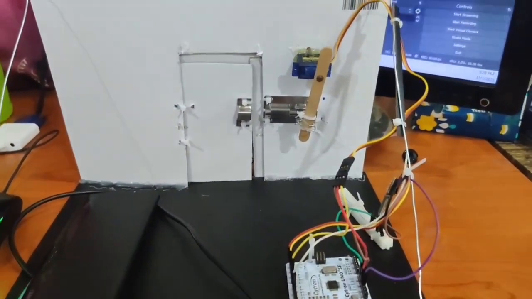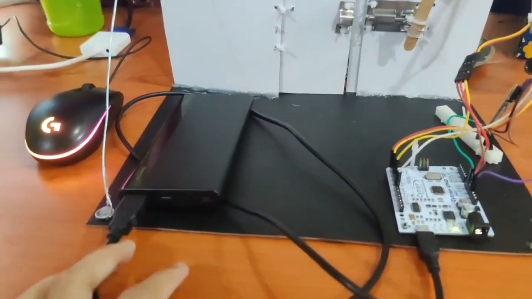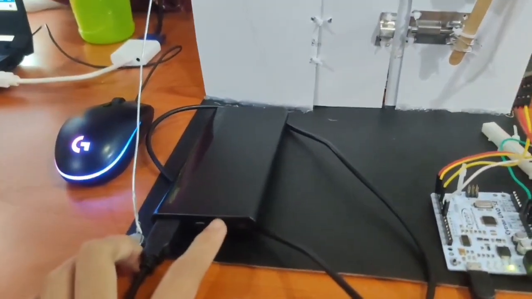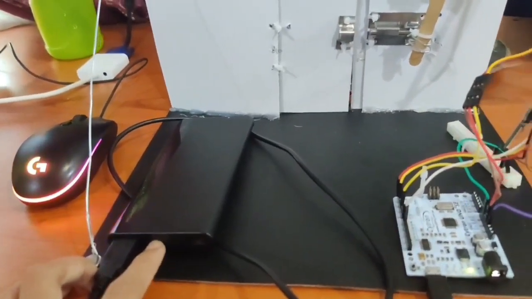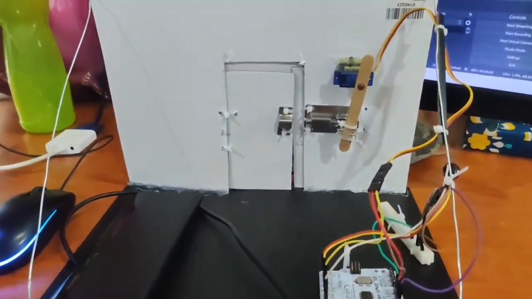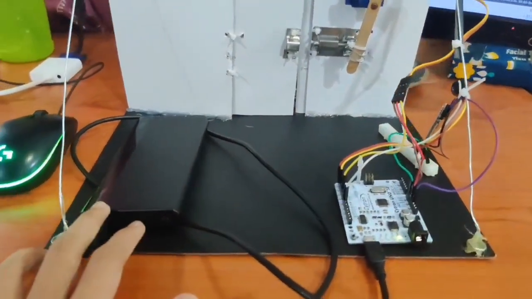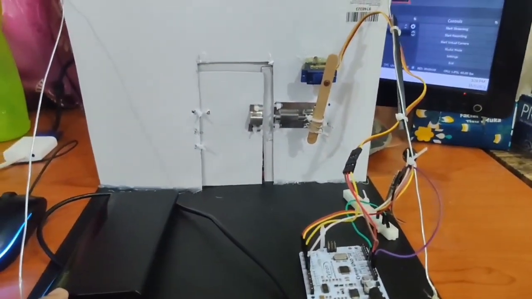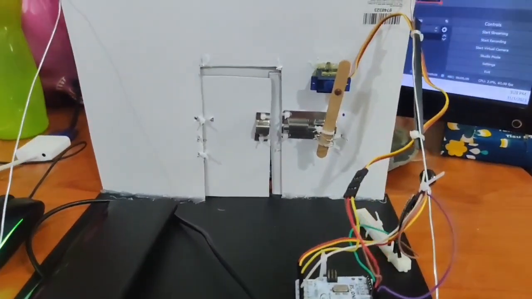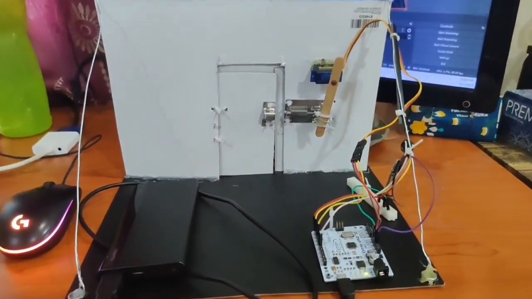For the power supply, I just use this cable and connect it to a power bank, so that we can recharge. If the battery is empty, we can charge again, so we don't have to change to a new battery, just recharge the power bank. Also, the lifetime of the controller can be increased, so the controller can be powered for a long time. So these are the components for the controller.